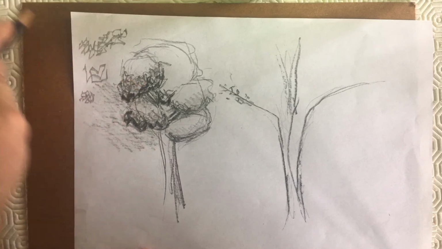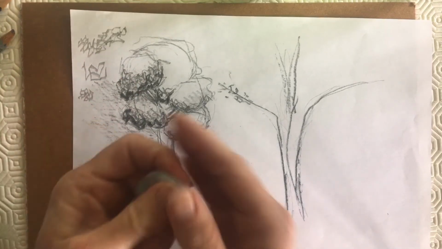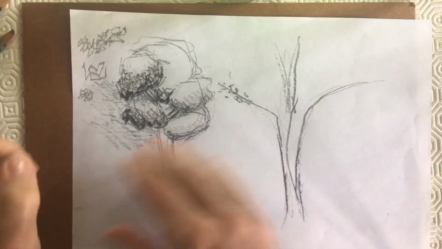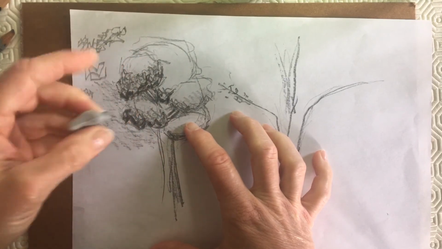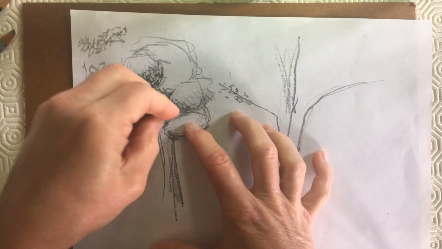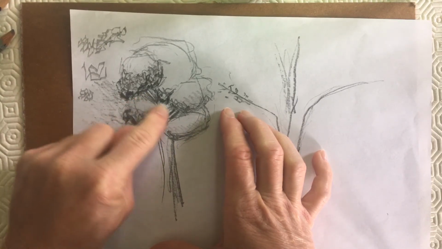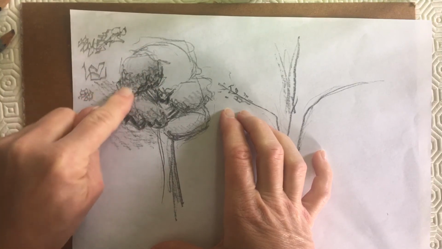Okay, but as you keep going, keep in mind, you can always come back in with an eraser. I could use my kneaded eraser in here, and tweak back in some edges. I could pull in some highlights if you want. I know you guys know I am not a big fan, but you could do some smudging in with your fingers.